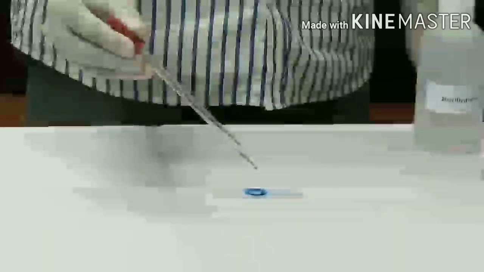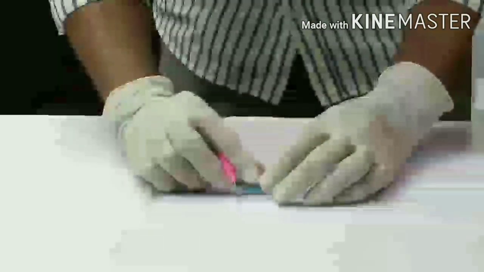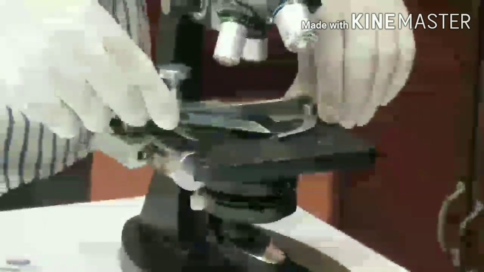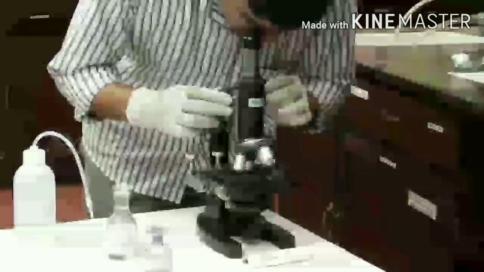Take glycerine using a dropper and add a few drops of glycerine to the mixture. Take a clean cover slip and lower it carefully on the mixture using a needle. Using a brush and needle, press the cover slip gently to spread the epithelial cells. Remove extra liquid around the cover slip using a blotting paper. Take the glass slide and place it under a compound microscope. View the slide under the compound microscope.